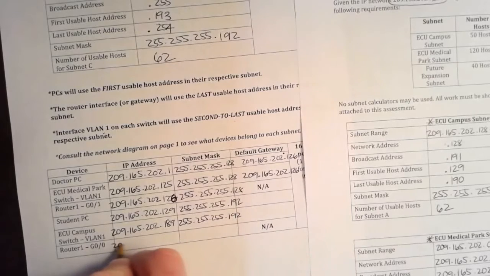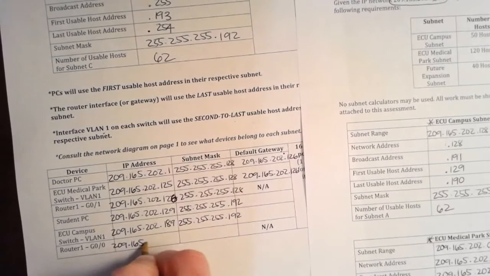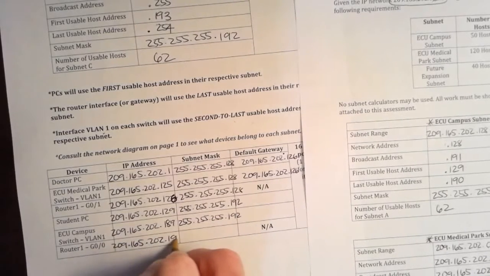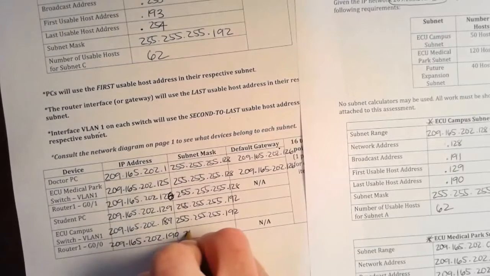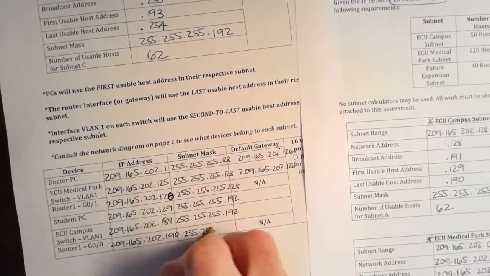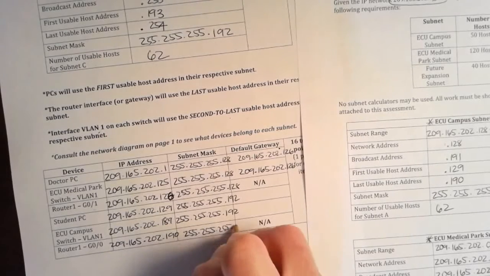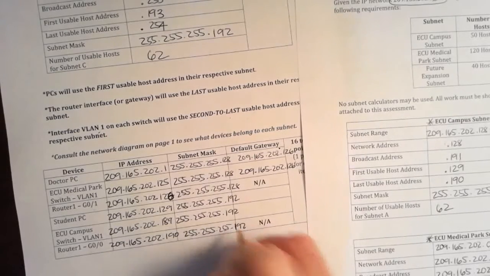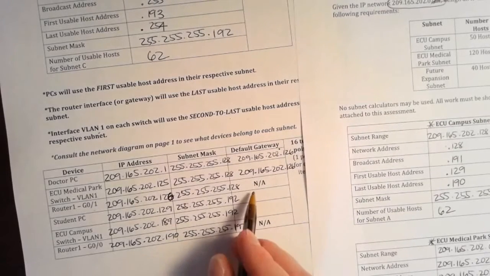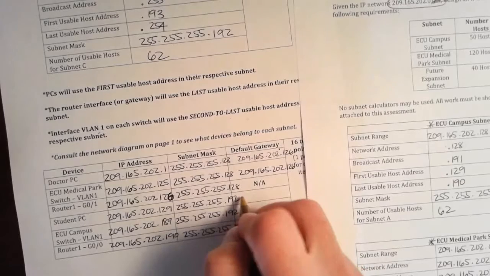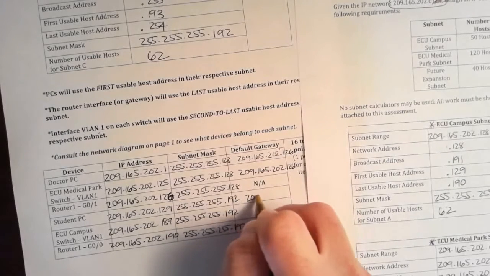And then here the router uses the last usable host, which was .190. Remember, the broadcast address was .191, but we can't use that one. This address right here is the default gateway for both of these devices because they're in the same subnet.